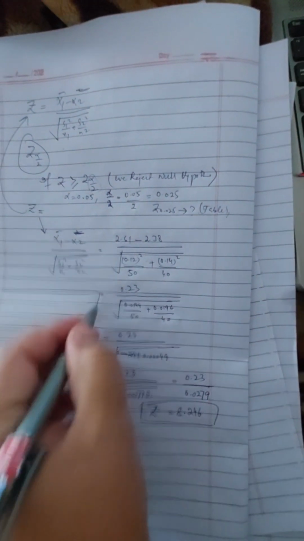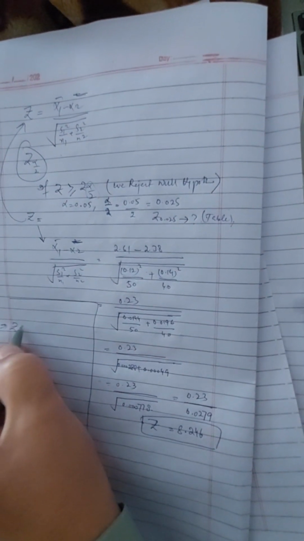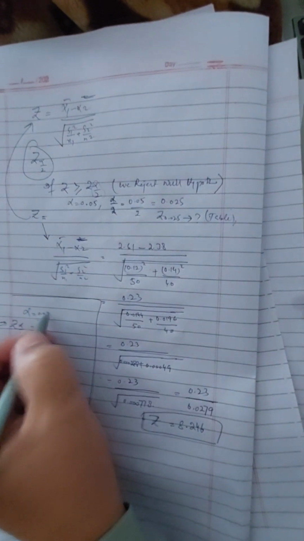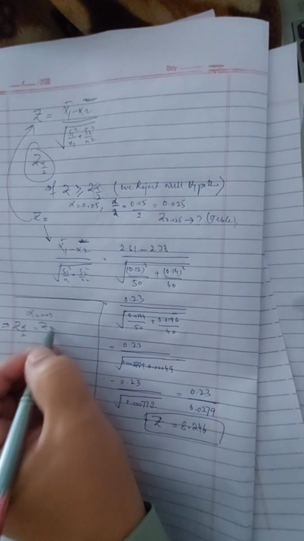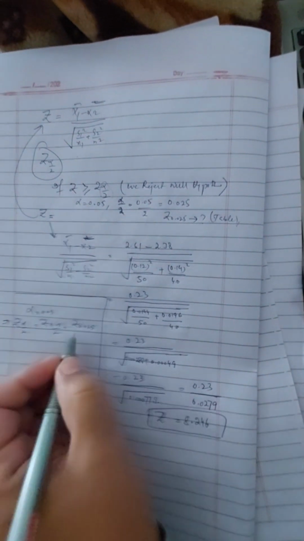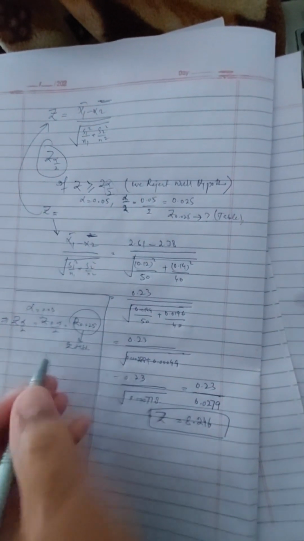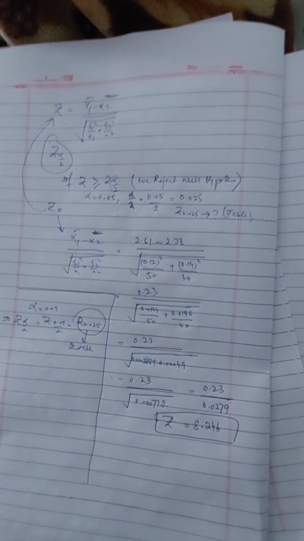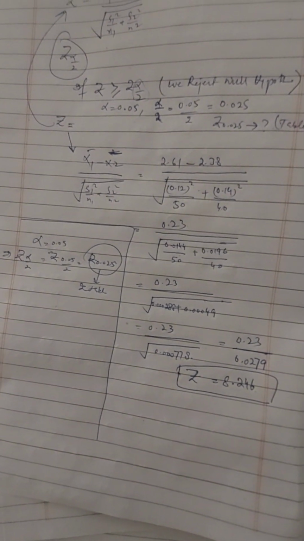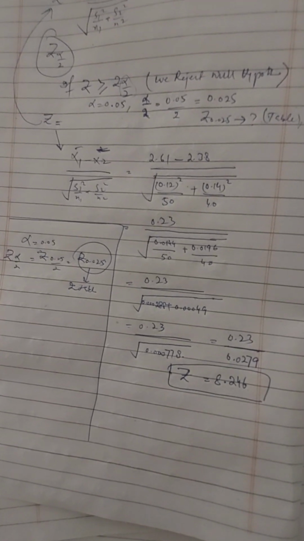Now we want to find Z of alpha by 2. As alpha is equal to 0.05, we want to find Z of 0.05 divided by 2, which is 0.025. So from the Z table we want to find the value of Z of 0.025.